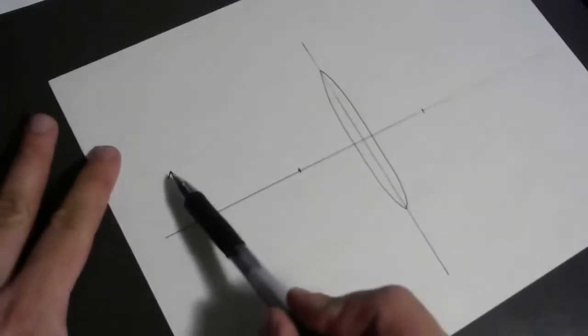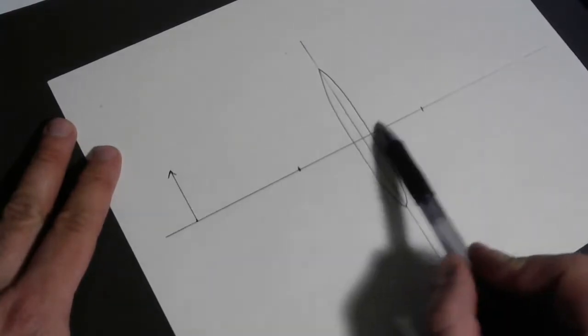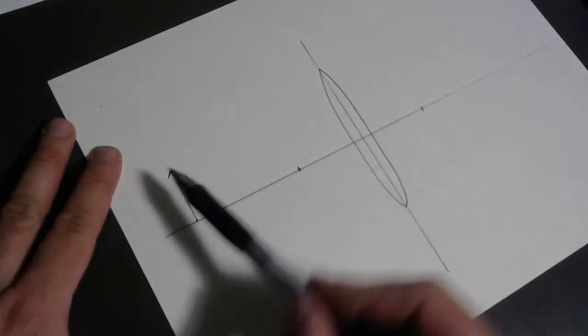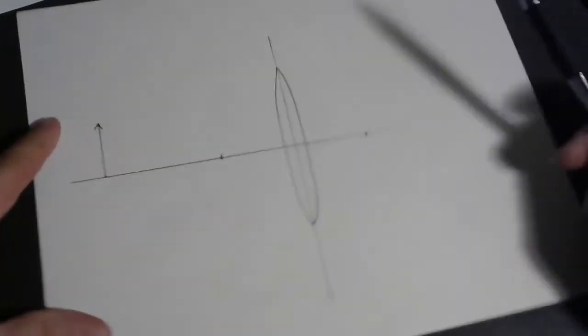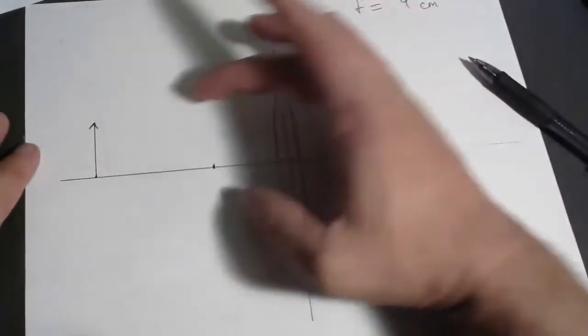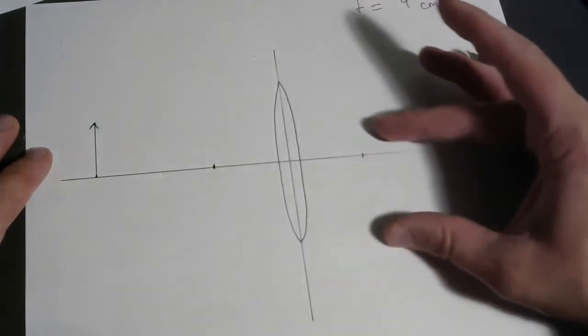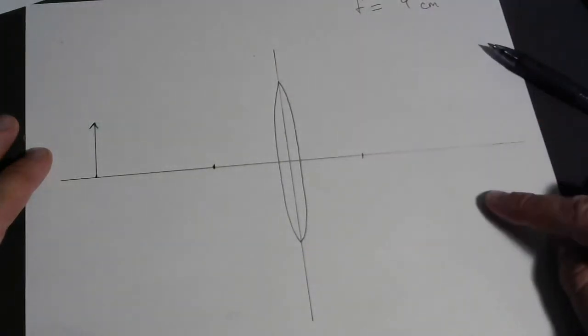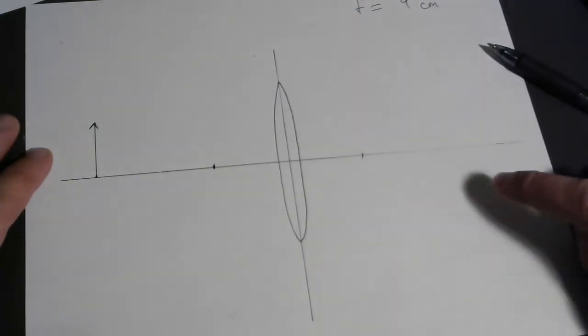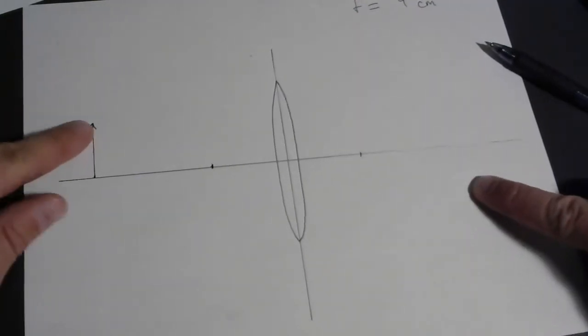But a whole bunch of those rays are going to pass through the lens. Imagine a couple dozen rays going from the tip of the flower through the lens. We're going to see that the lens will bend all of those rays so that they converge at some point over here. In other words, the lens will form an image somewhere over here of this object.